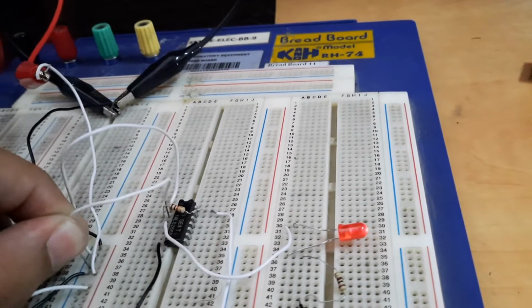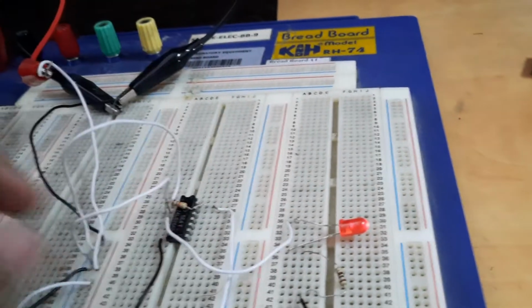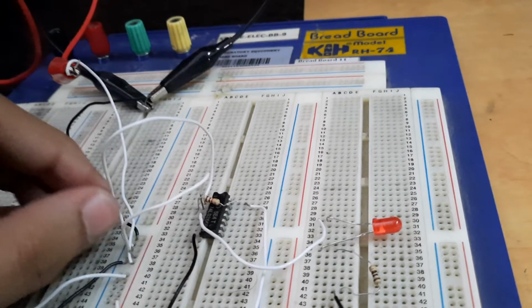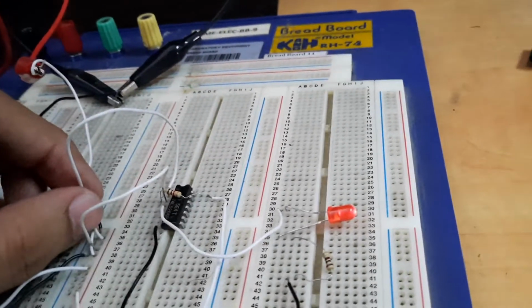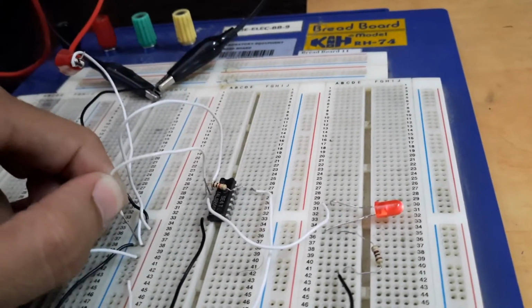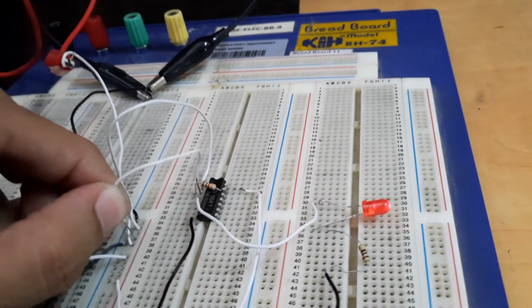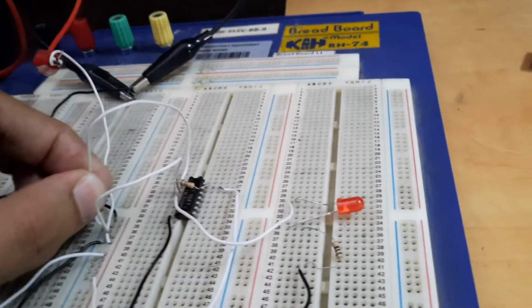Sorry, 0 0. Yes, at both 0 0 it gave 1. At both 1 1, it also gave 1. And at 1 0, this one is at 1 and the other one is 0, again 0. This one at 0 and this one at 1, again 0.